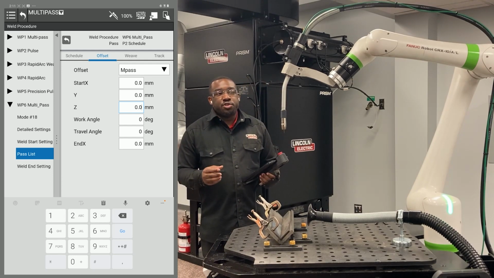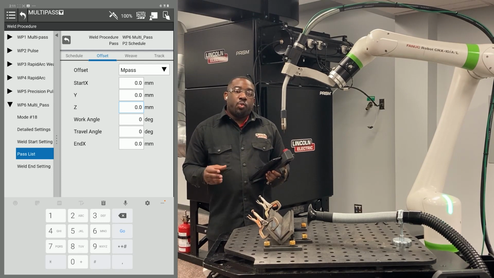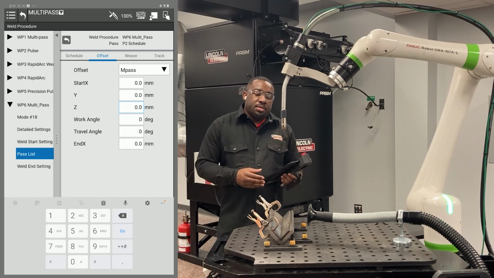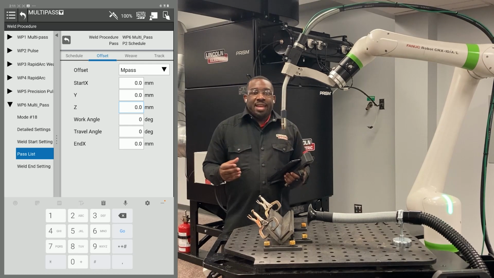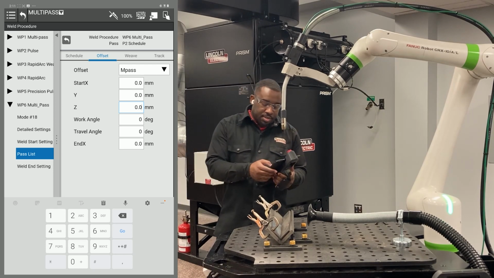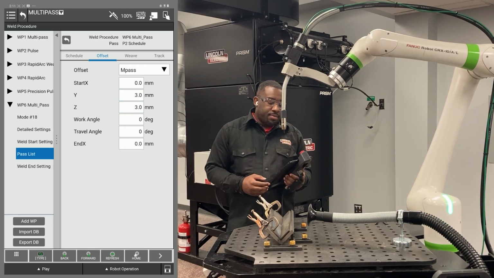The only way to know for sure is to actually weld your first pass, turn your weld off on your robot, and then see where your offset takes you. Depending on the leg size of your original weld, you might have to put more or less millimeters in your offsets. So again, I want to put 3 in my Z, 3 in my Y.